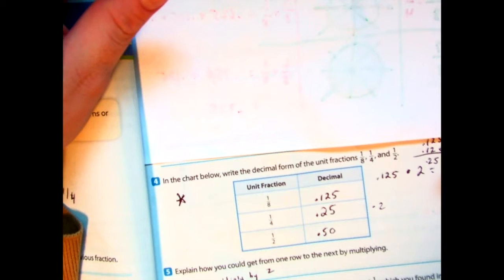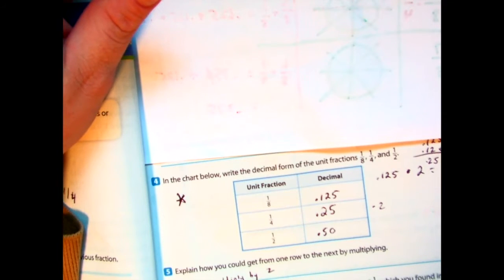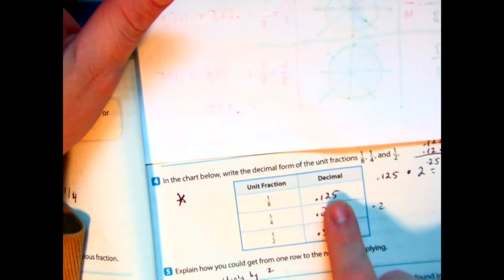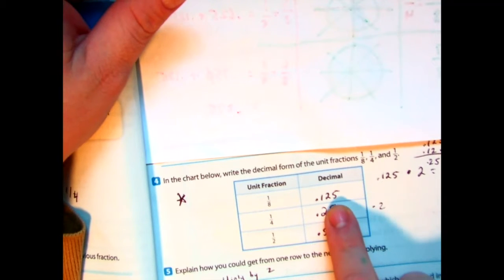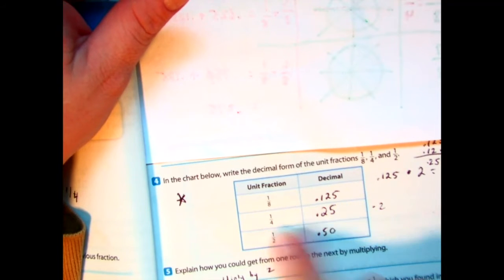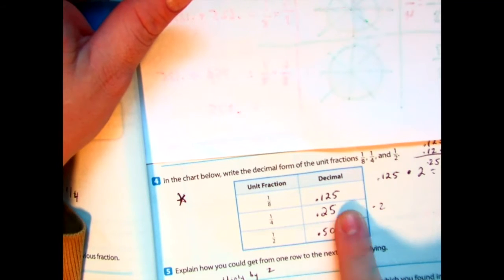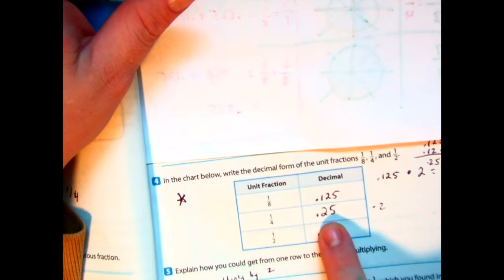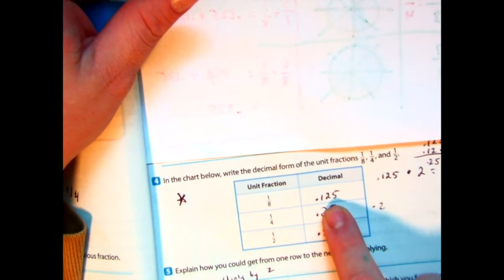So, in the chart below, write the decimal form of the unit fractions 1/4, 1/8, and 1/2. Well, we did that previously, so I wrote them down. If you look here, 1/8 is exactly half of 1/4. So if I were to divide 0.25 by 2, I would get 0.125.